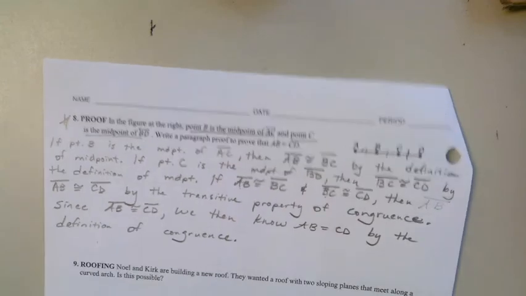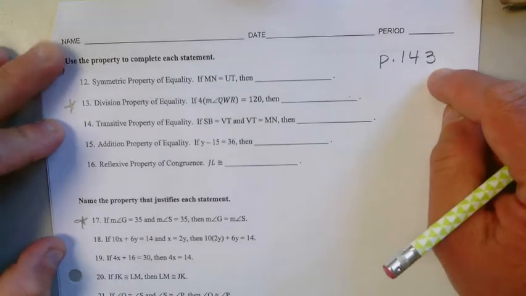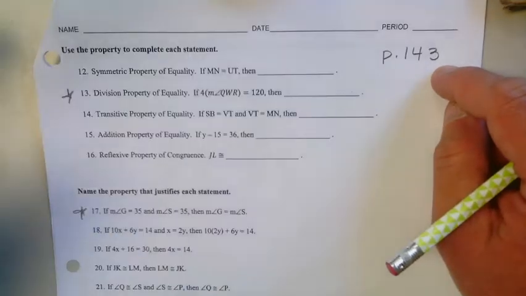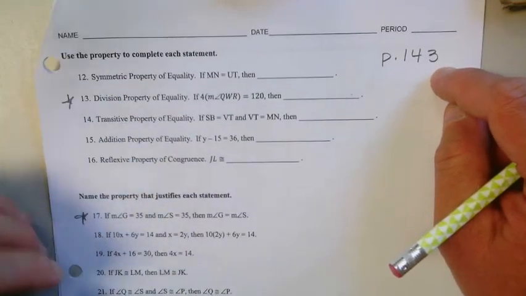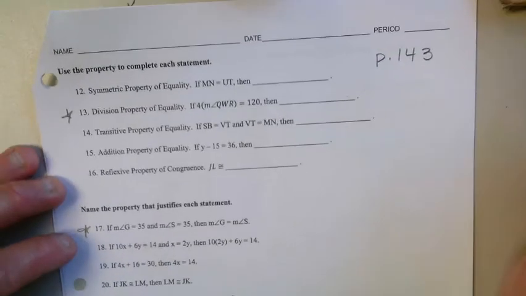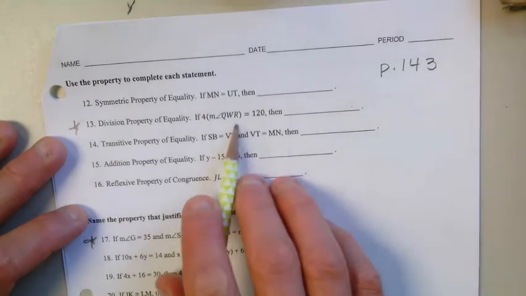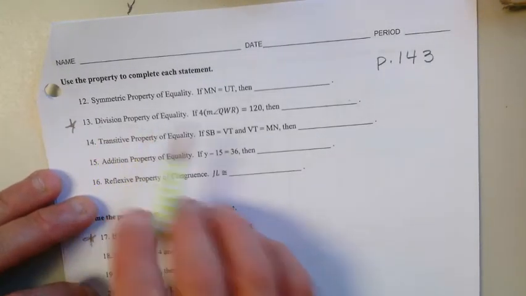Okay. All right. As I go to the next page, all the properties that we're using here are listed on page 143. Okay. Usually this takes no more than like 5 minutes to do this. You just have to work through each part and look at the properties or try to find the properties. So as I look at number 13, in years past, I've noticed that this is one that gives people difficulty. It says we want to use the division property of equality.